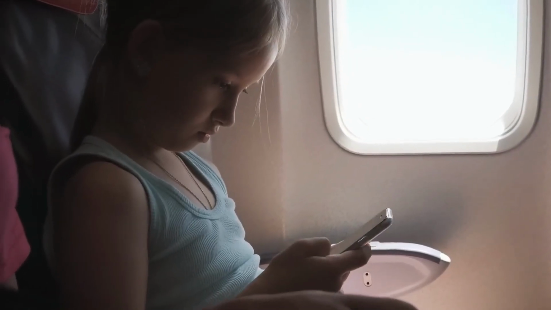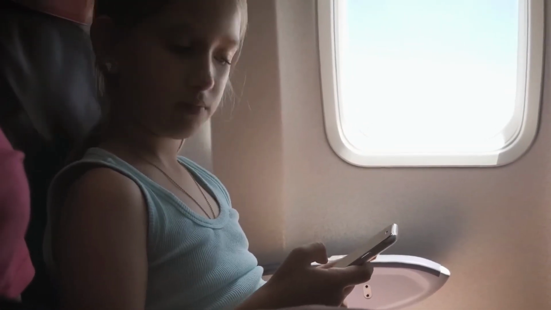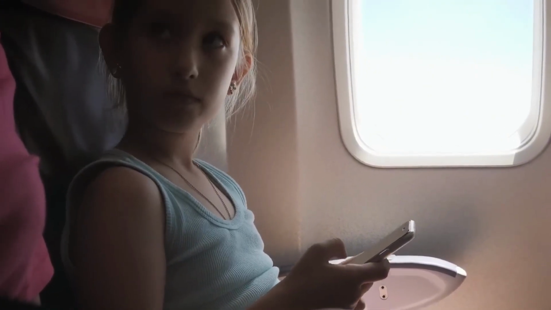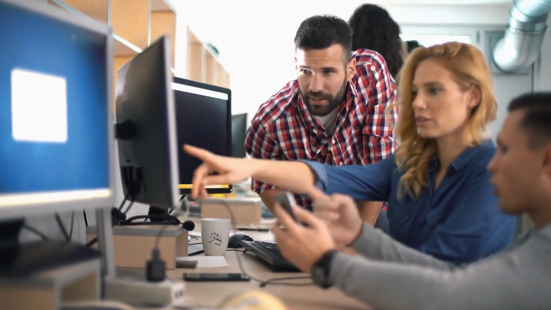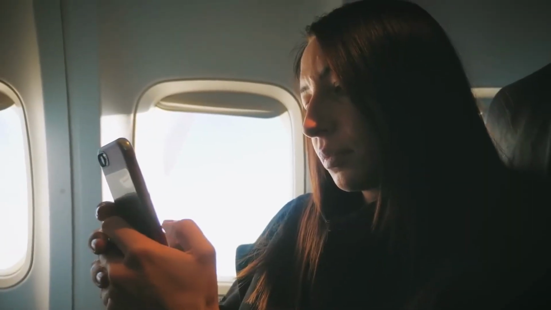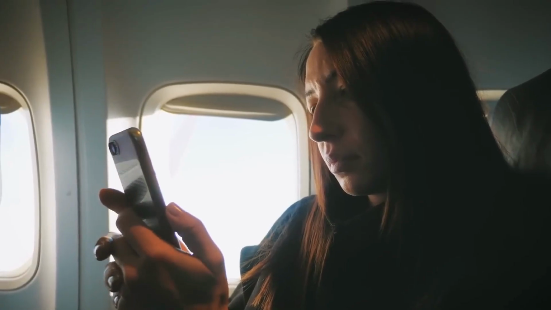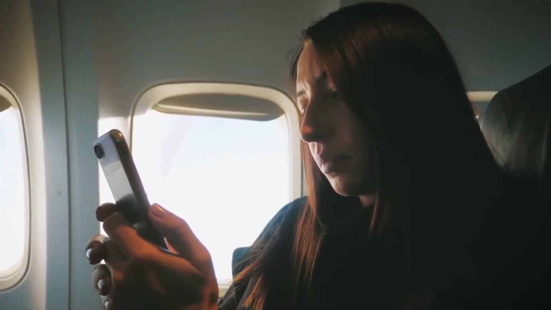Parents sometimes enable airplane mode on children's devices to let them play games without the temptation of going online. Even developers use airplane mode for testing apps offline. In a way, airplane mode is a universal tool for controlling connectivity, not just an aviation requirement.